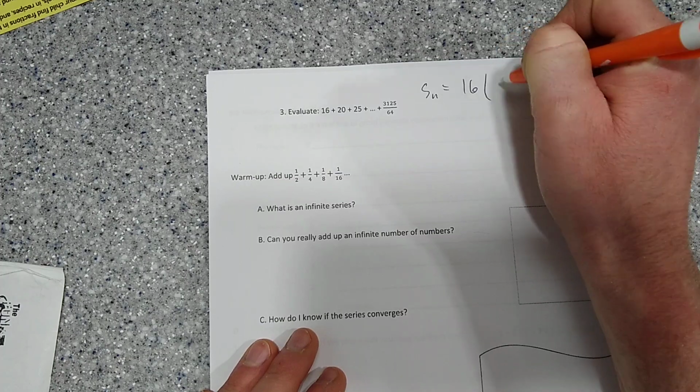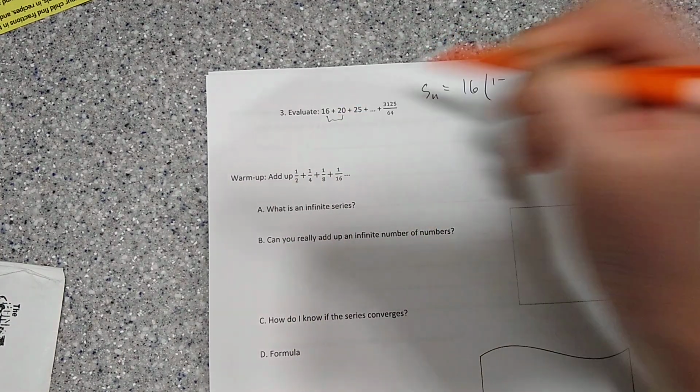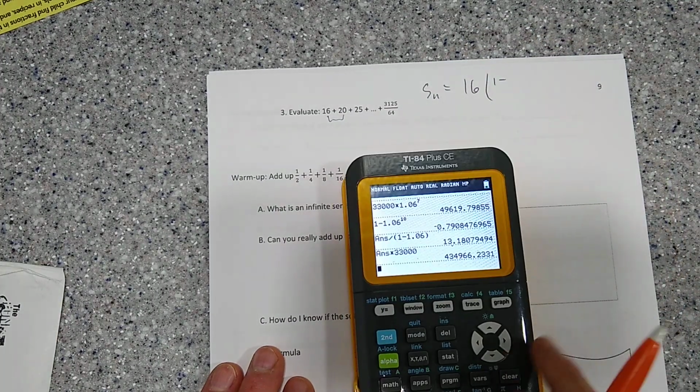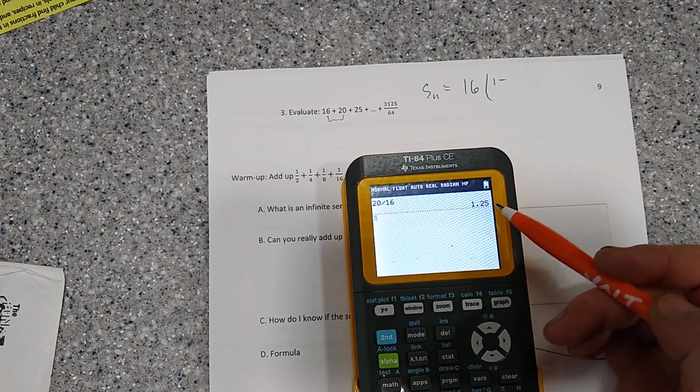You need to have 1 minus the ratio, and it's really not obvious just by looking at the numbers what the ratio is. If you ever want to figure it out, just pick two terms that are next to each other and divide them. So if we go 20 divided by 16, you have a multiplier of 1.25.